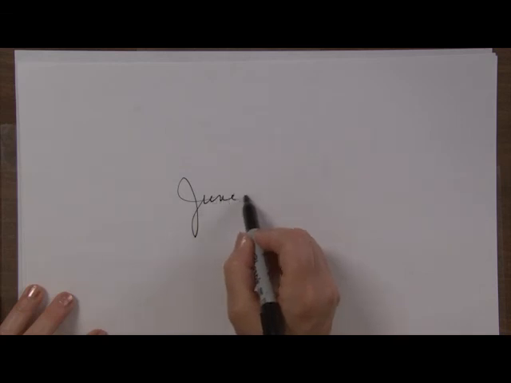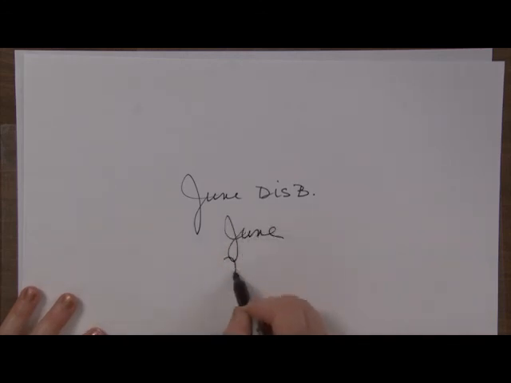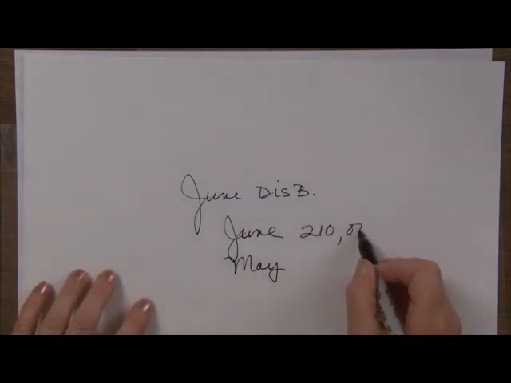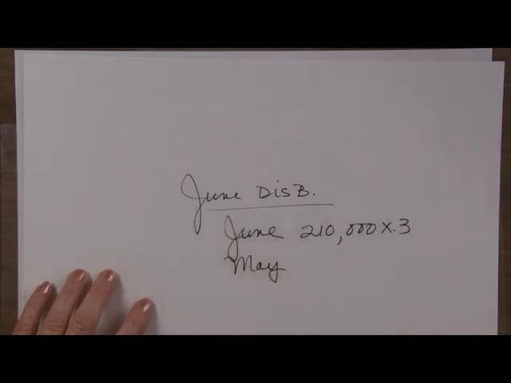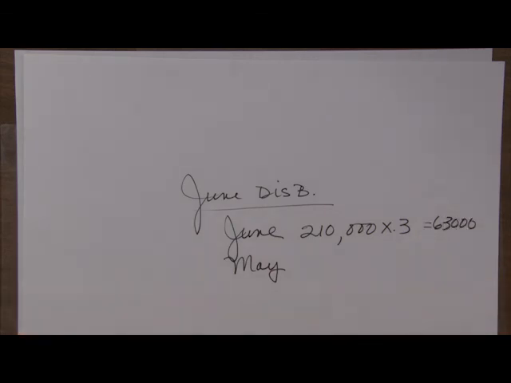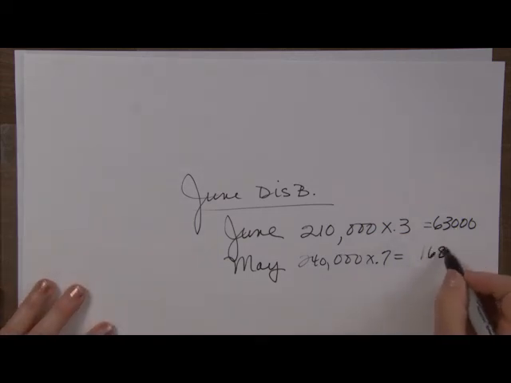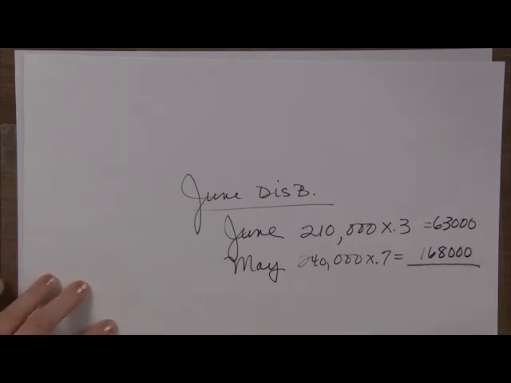Let's look at how we would do this for June. For June disbursements for purchases, we would go with the June purchases and we would back up to May. In June we purchased $210,000 times the 30%, because we're looking at June disbursements and June purchases, $63,000. In May, we back up to May, it was $240,000 times 70%, which is $168,000, and we end up with a total of $231,000 that will be dispersed in the month of June for purchases.